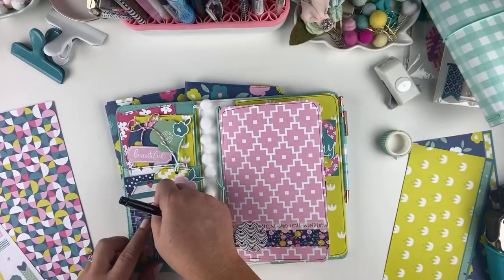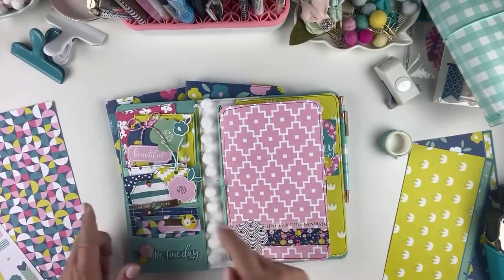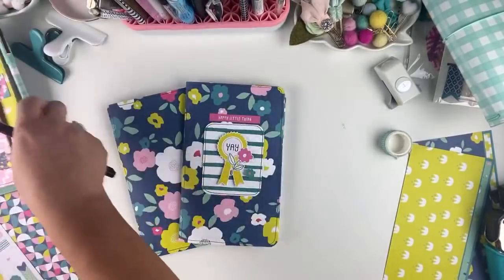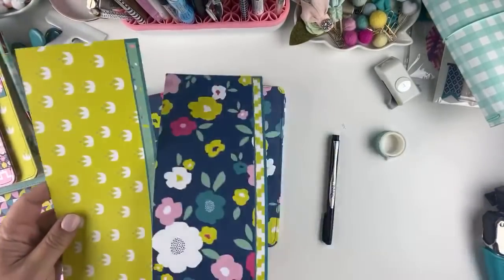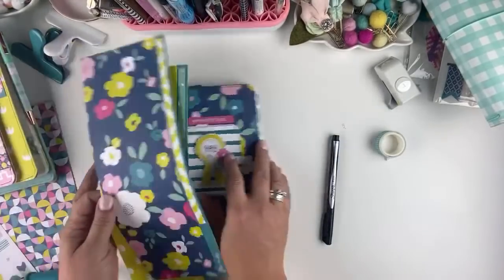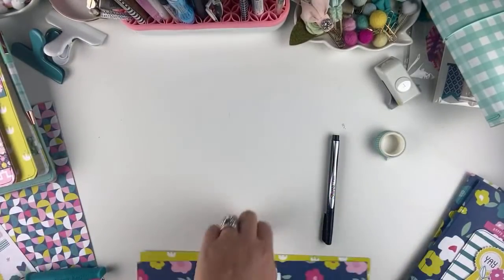I don't know where that is. Maybe that went right there. Okay, so what we need to do, we have these two pieces. We're going to start out by cutting those. Bring the trimmer back in.